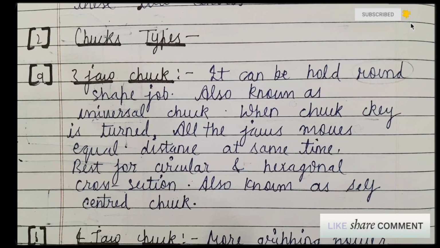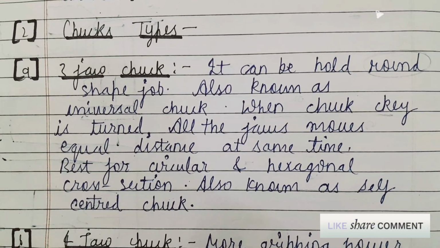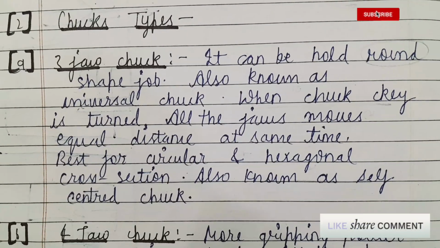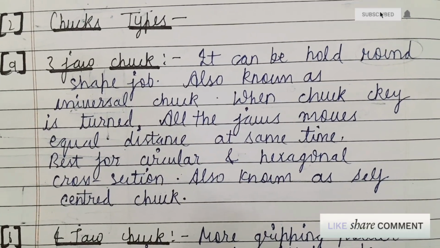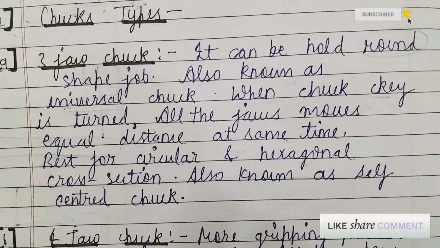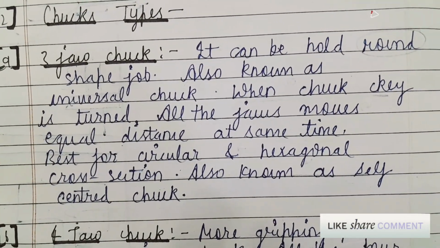Types of chuck in lathe machine. First is the 3-jaw chuck. It can hold round shaped jobs. It is also known as the universal chuck, in which when the chuck key is turned, all the jaws move an equal distance at the same time. Best for circular and hexagonal cross sections, also known as a self-centered chuck.